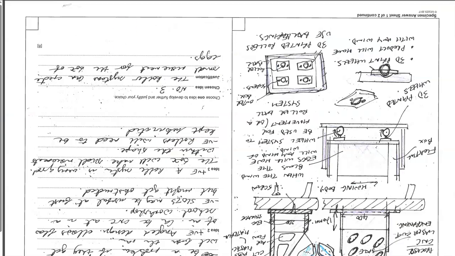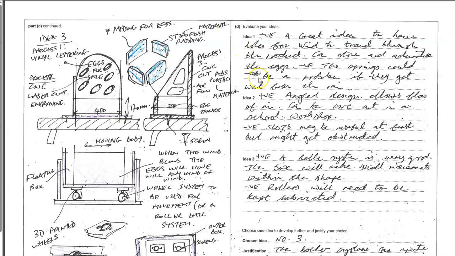Next one, I'll just rotate this around quickly. There you go. Idea number 3, padding for legs, process vinyl lettering, process CNC laser cut engraving. That could be used. I've done a side view. I've done a quick sketch of the styrofoam padding. Process CNC cut ABS plastic.